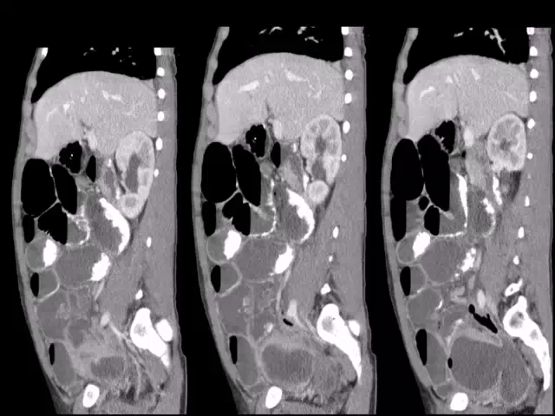So these are more images as we move from laterally to the midline, and the picture on the right is probably the one that is most midline that you will get. Hopefully you can see some abnormality there.